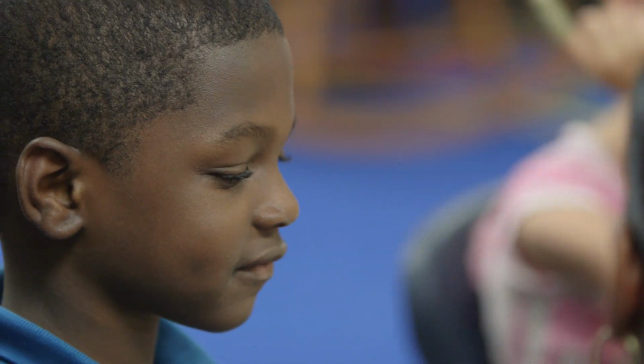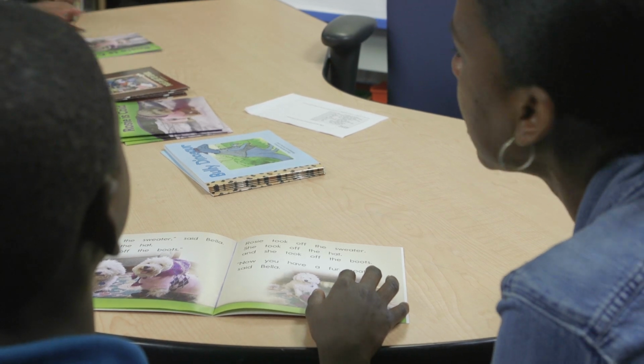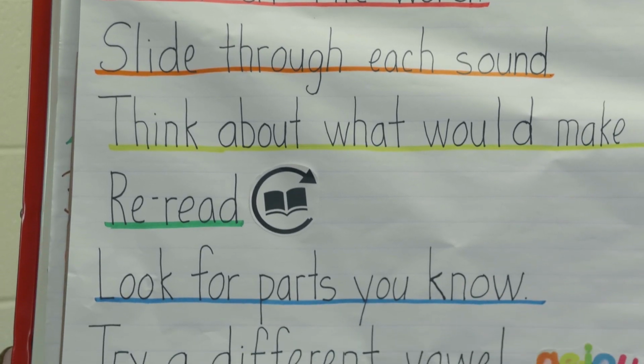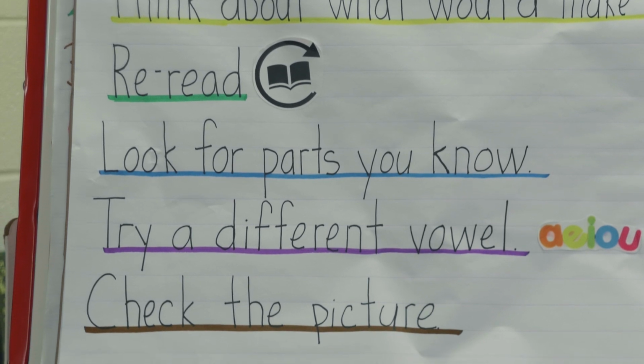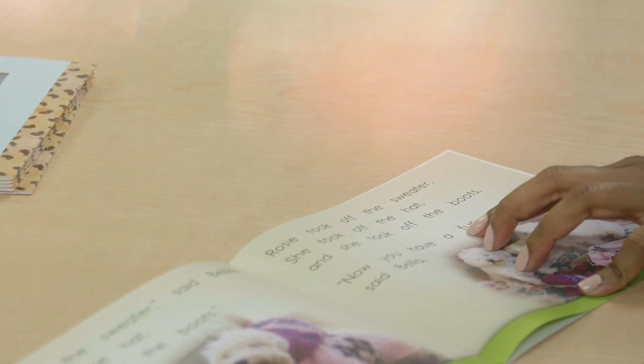From. Flower. Does that sound right? Okay, so what strategy can you use? What are you thinking to try to figure out that word? How about you slide through each sound? When students find meaning, when they're connecting all the words together, it helps me know that they have an understanding of the text that they're reading.